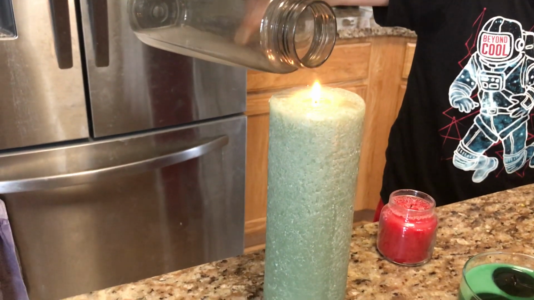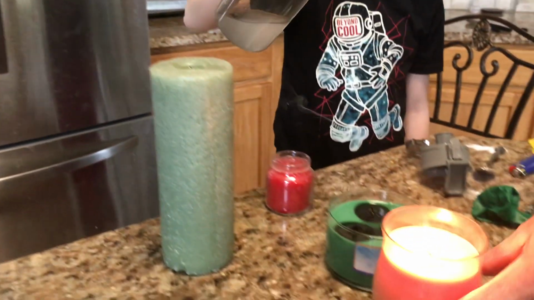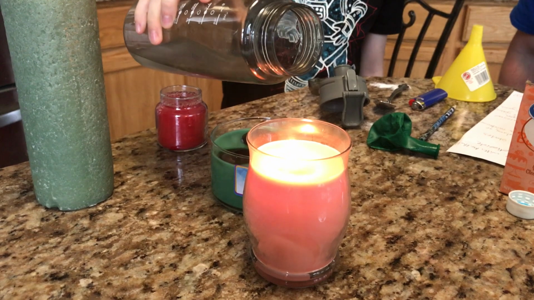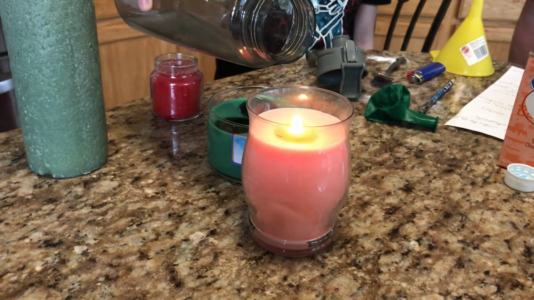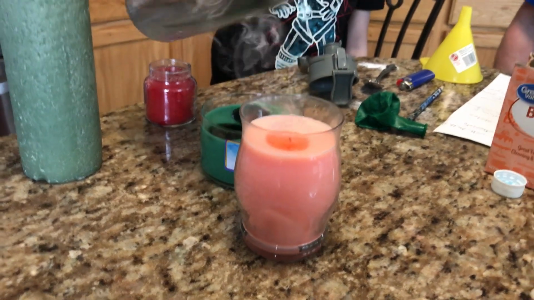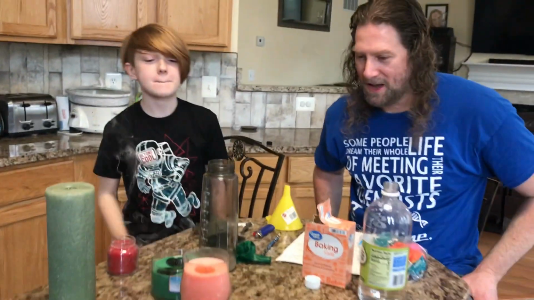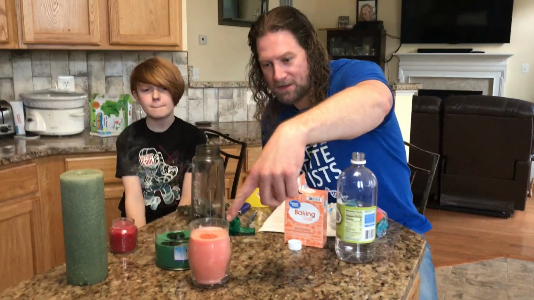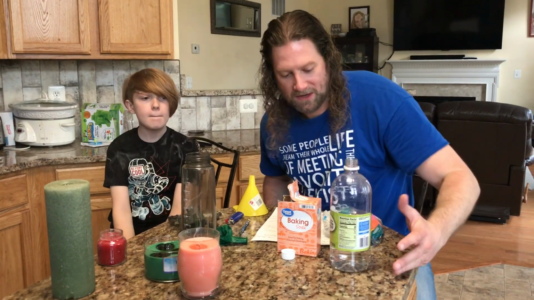I think I know why it's working here. There you go. Now do this last one here. These candles have a place for it to go. So there it goes. You can't see it, but it's pouring in there. And see, the candle went out because of that, because inside here is carbon dioxide gas, which is denser than the air around it.